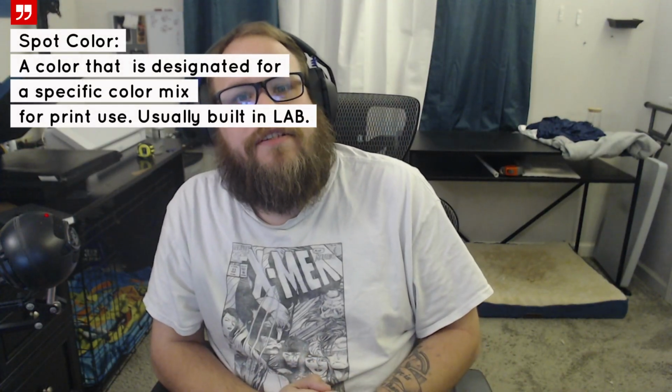So what is a spot color then? A spot color is used in all design software. It can be mixed differently. It can be mixed with CMYK. It could be mixed with LAB. It depends on which print process you're doing at that point. But it is a specific color that is called out. It also usually has specific mixes.